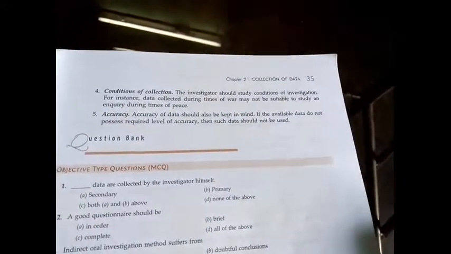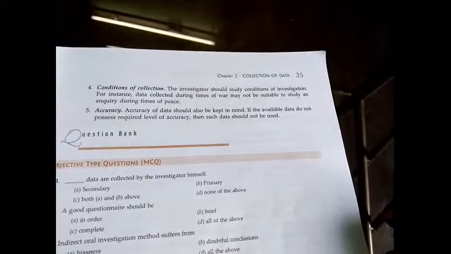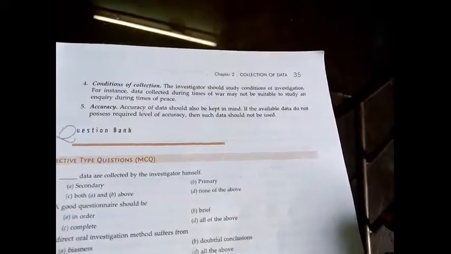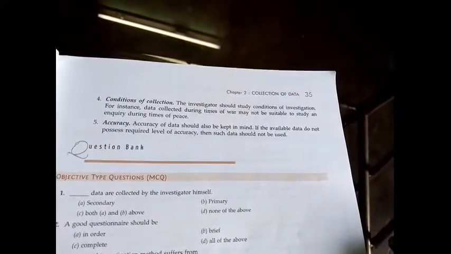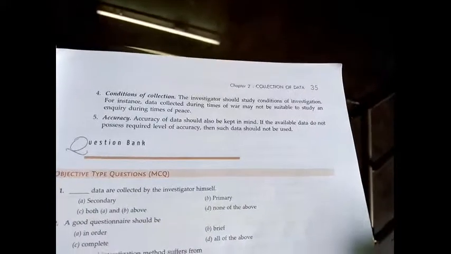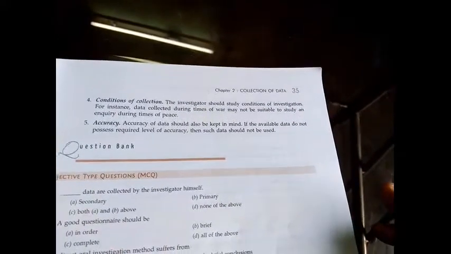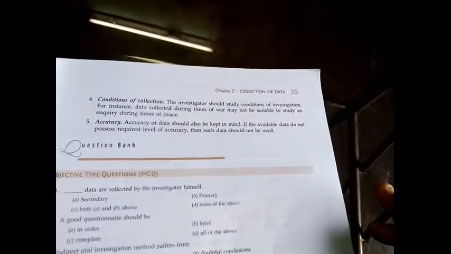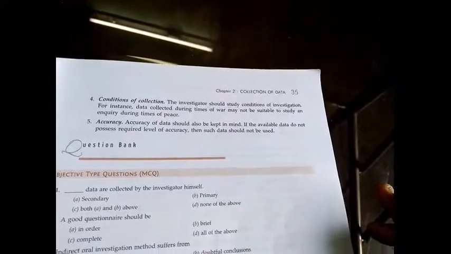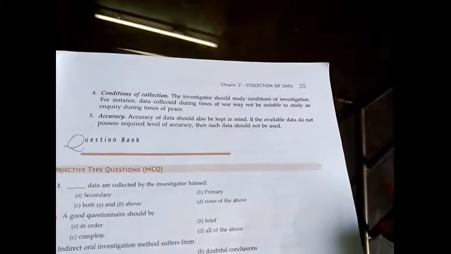And last but not the least, accuracy of data should also be kept in mind. If the available data do not possess the required level of accuracy, then such data should not be used. Very, very important. Whether the data which the investigator has collected is totally accurate or not, it is the foremost duty of the investigator to look into that matter before using any secondary data. If the data are accurate, you can use it.